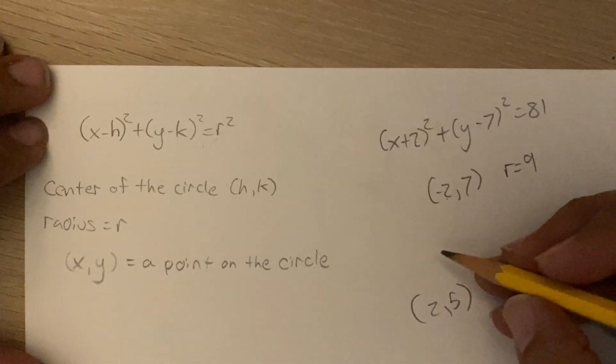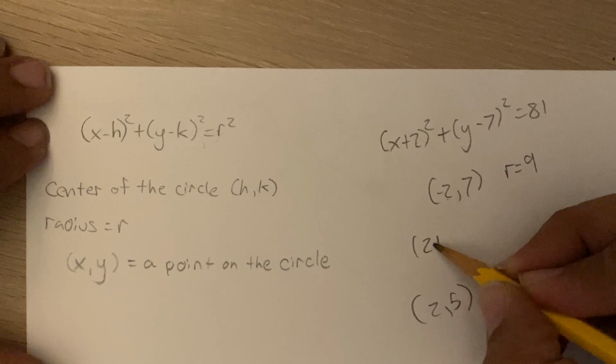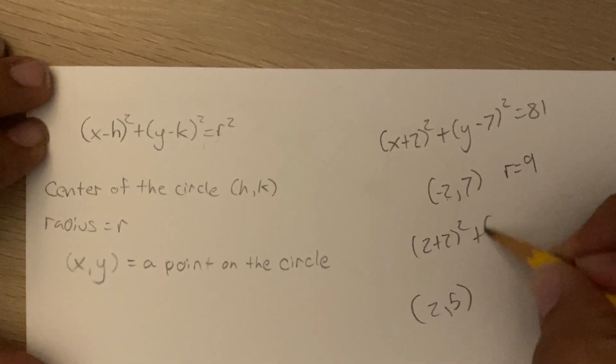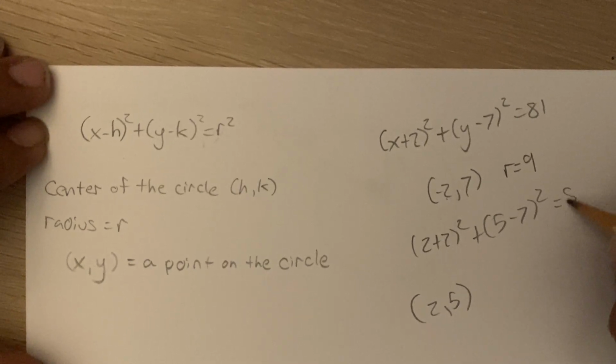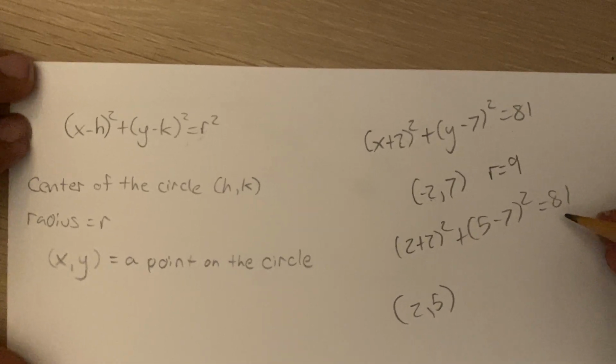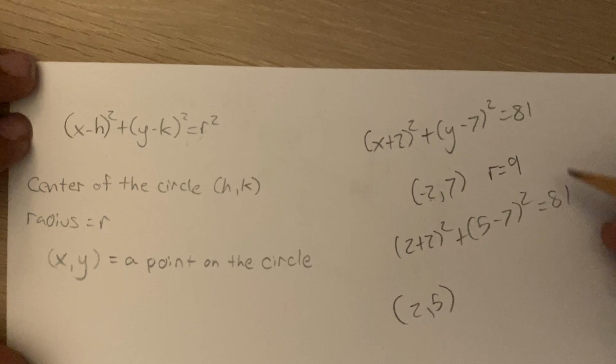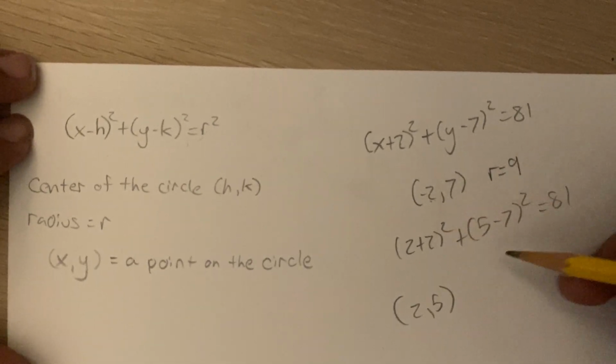So you plug it in to this equation. 2 plus 2 squared plus 5 minus 7 squared equals 81. It has to equal 81. If it doesn't equal 81, then this is not one of the points that are on this circle.